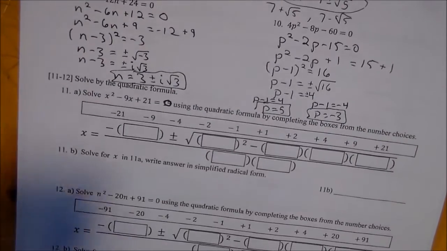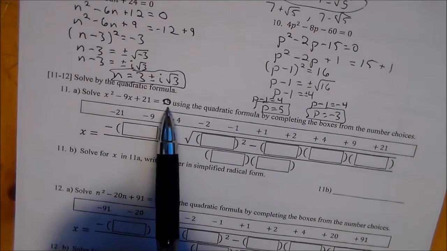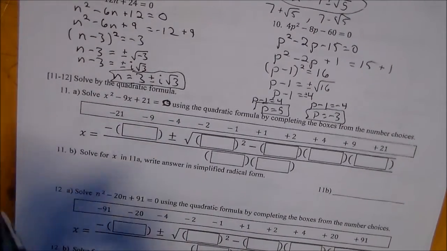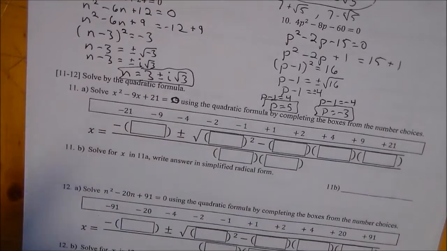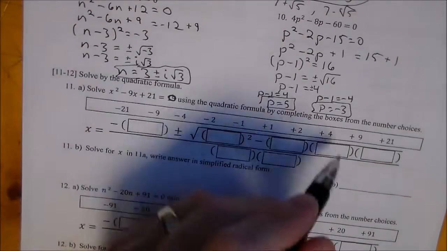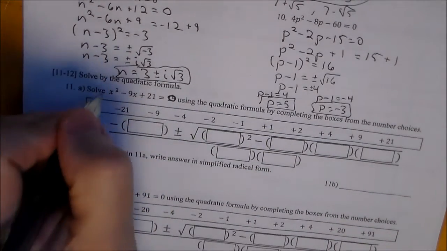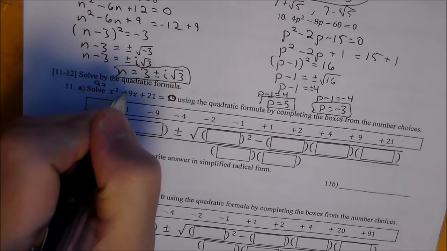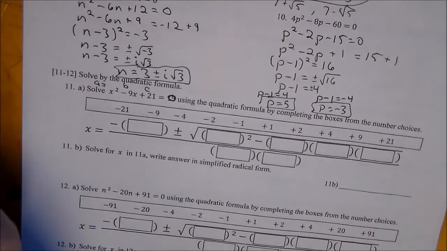Now to number 11. On 11 I changed it here. We had a typo. We're going to make that 0 instead of 15. It just makes it a little bit easier to solve and to fix our problems with picking the terms. So we're going to substitute into the quadratic formula based off our values. Now remember here a is 1, b is negative 9, and c is 21.